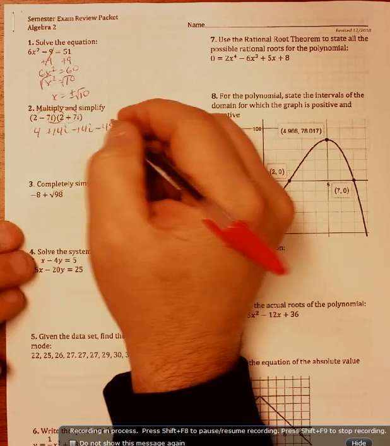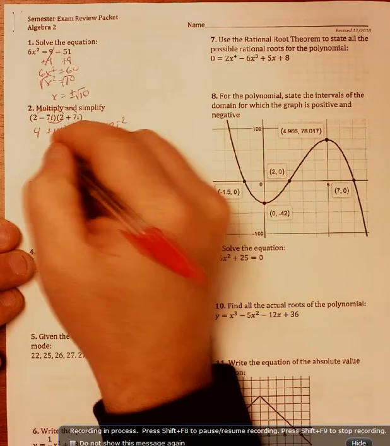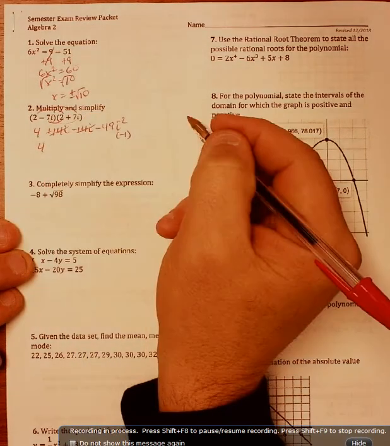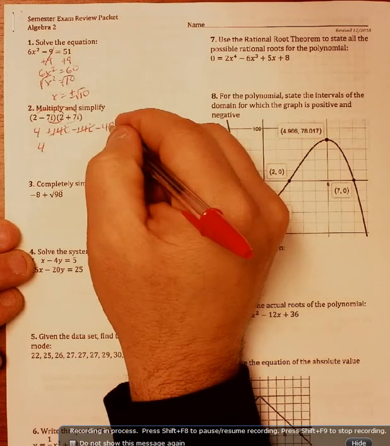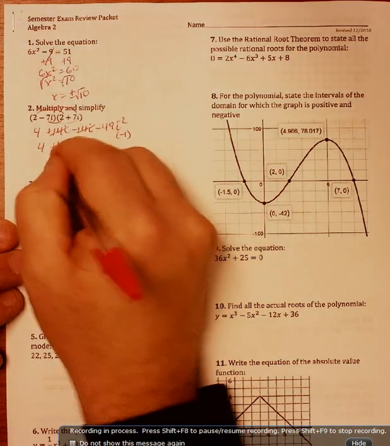But remember that i squared is negative 1. So that means this is going to be 4. The 14i minus 14i, those cancel each other out. And negative 49 times negative 1 is plus 49. And then 4 plus 49 is 53.